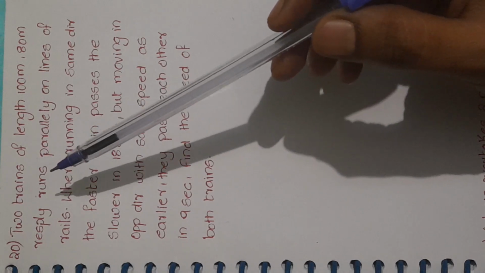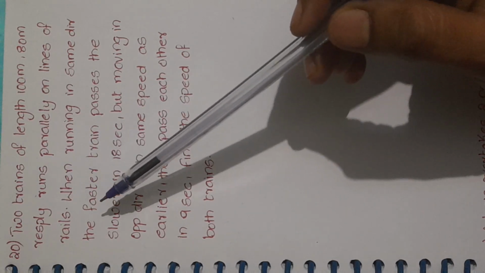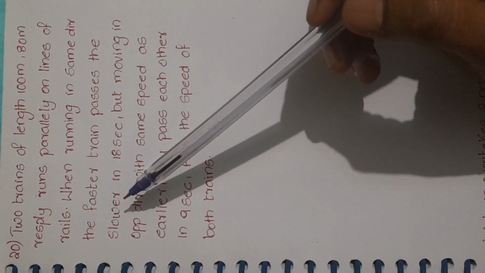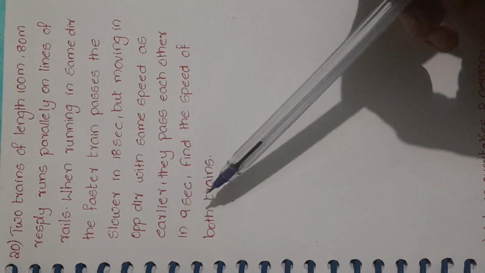Question number 20. Two trains of length 100 meters and 80 meters respectively run parallelly on lines of rails. When running in the same direction, the faster train passes the slower in 18 seconds, but moving in the opposite direction with the same speed as earlier, they pass each other in 9 seconds. Find the speed of both trains.